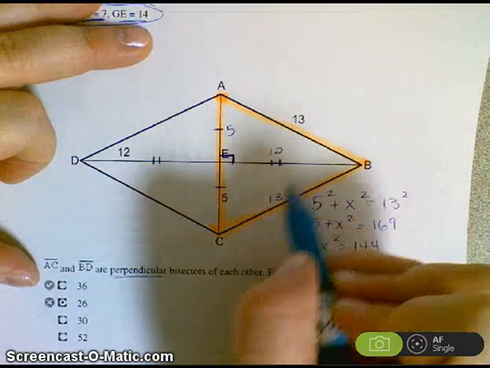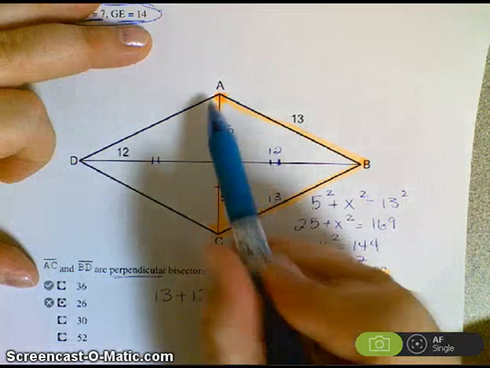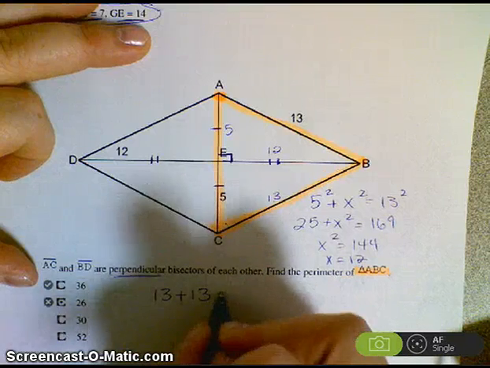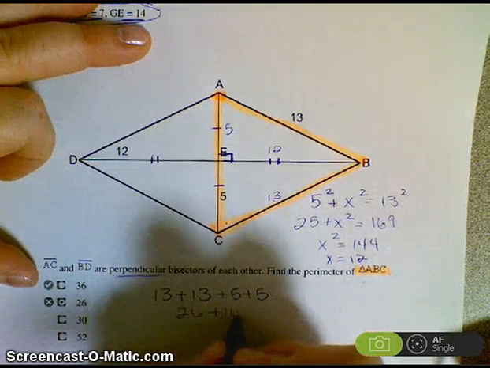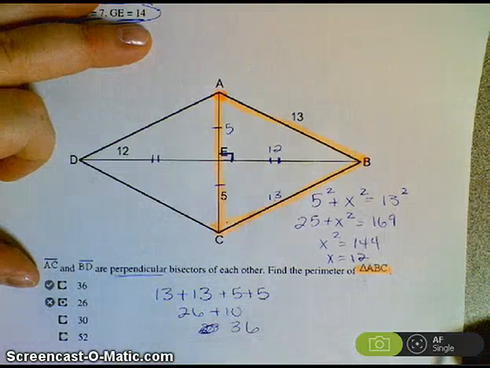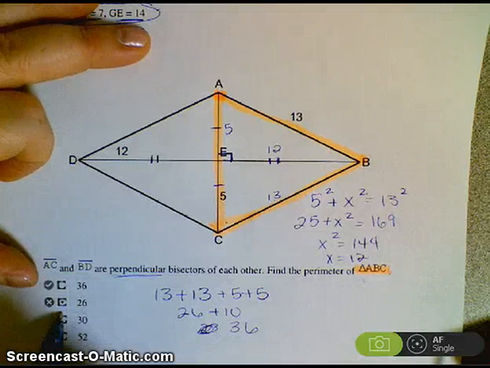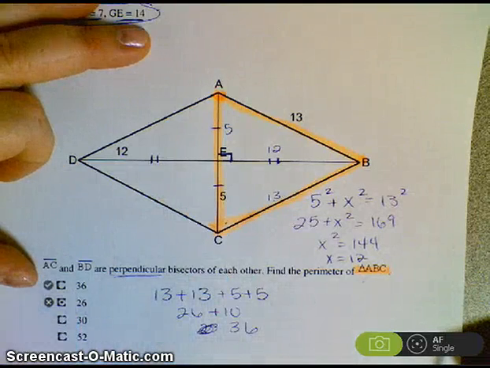We have our two 13 sides plus this ending side here, which would be 5 plus 5, or 26, plus that additional side, which would give you a total of 36. It looks like you forgot that middle segment, that extra 10.